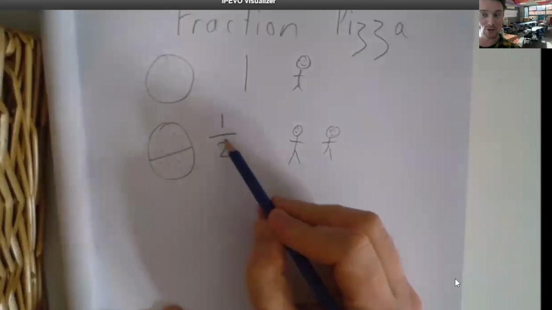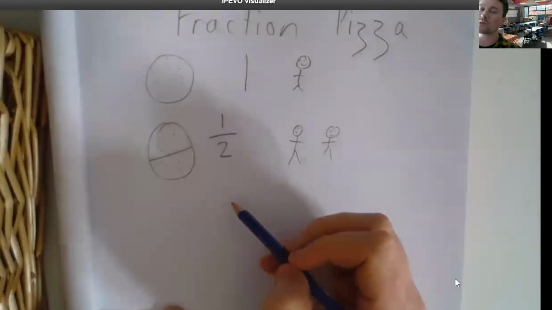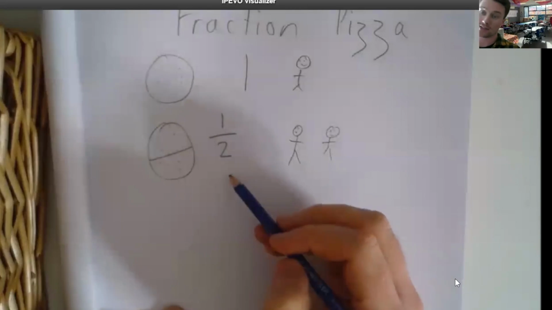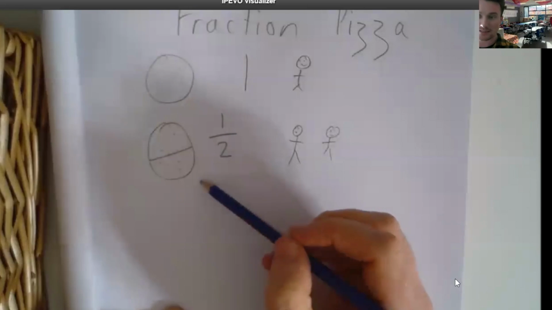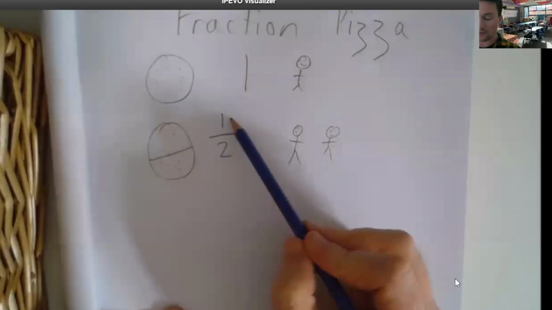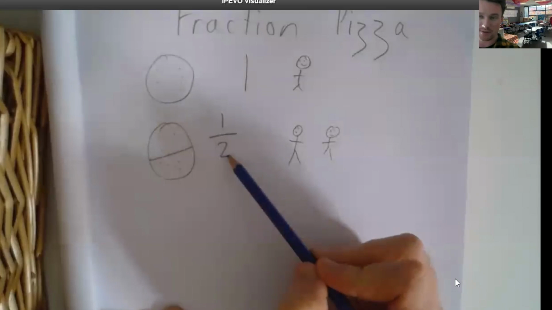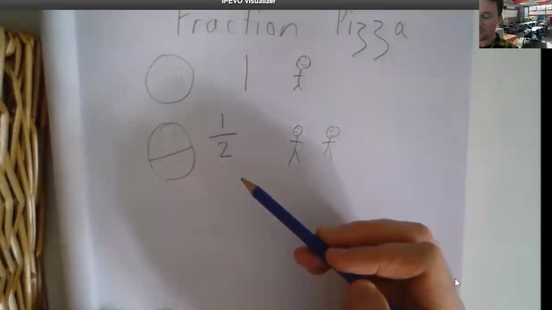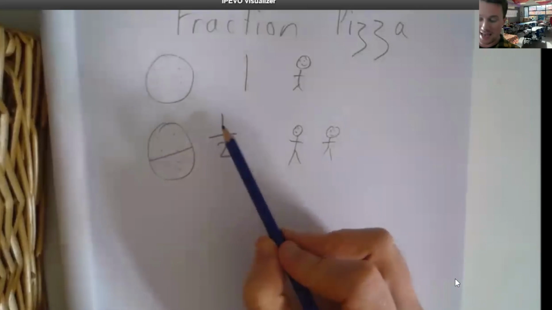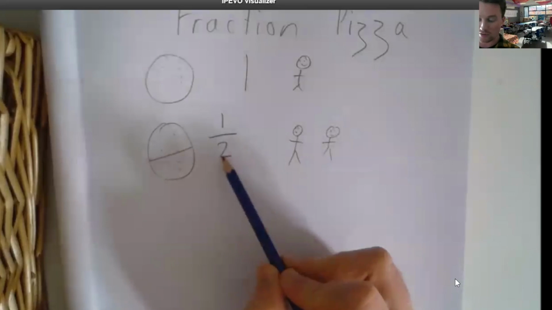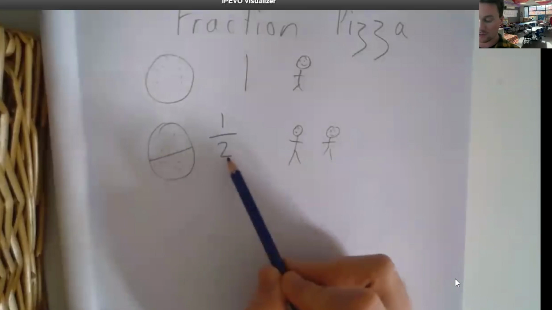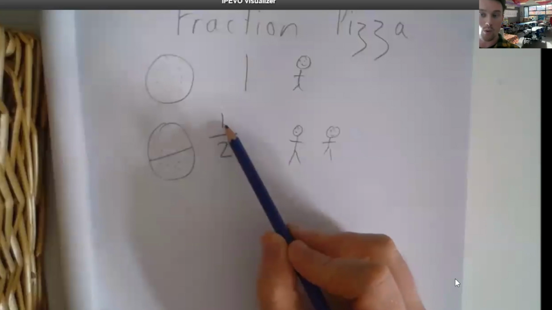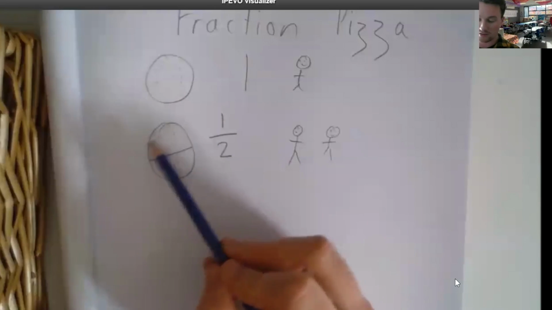Now, if this seems a little bit confusing, what we're talking about here is a fraction. So what a fraction means is you've got the numerator at the top and the denominator at the bottom. Now, if you forget those big words, it is okay. Let me explain what they mean. This is how many pieces of a whole. So altogether there's how many pieces? 1, 2. And each person is getting 1. There you go.